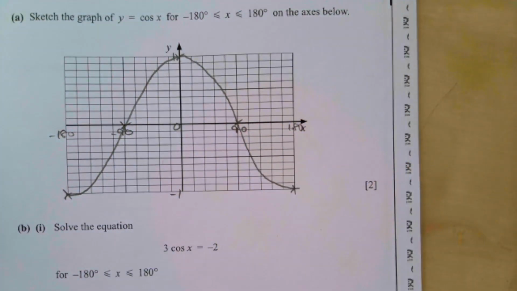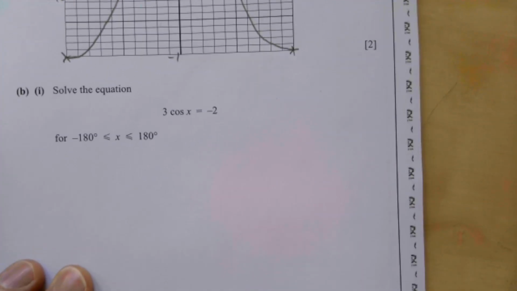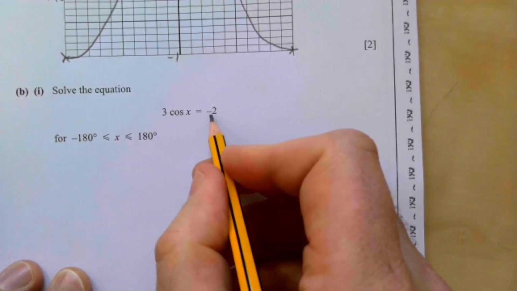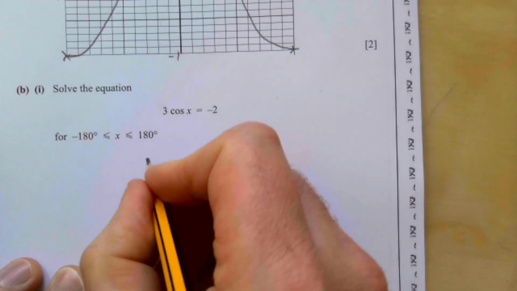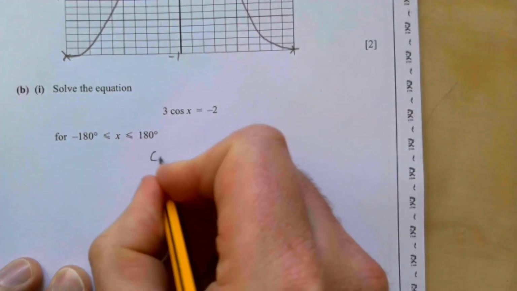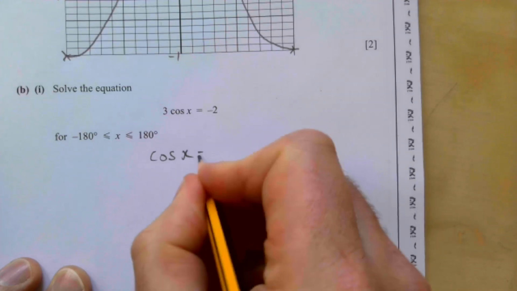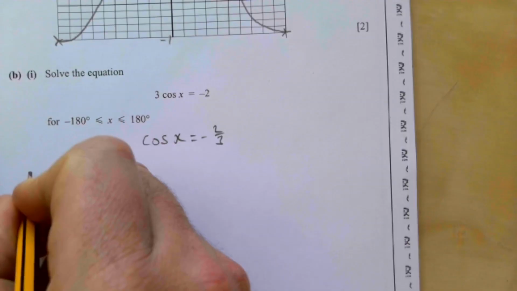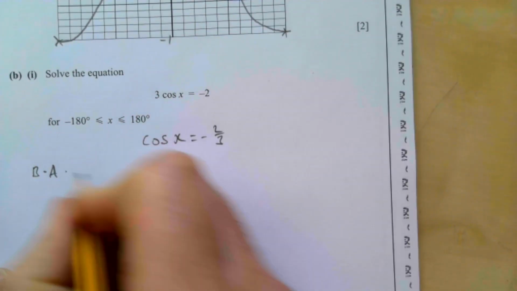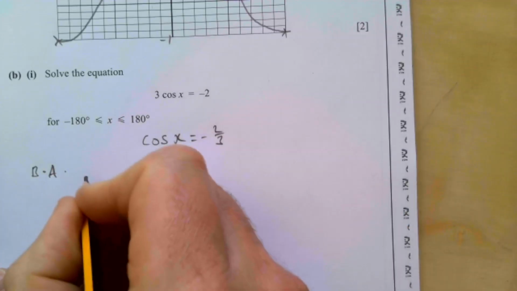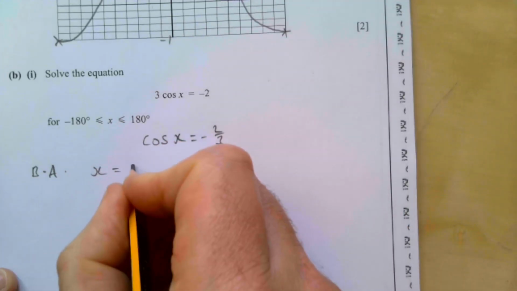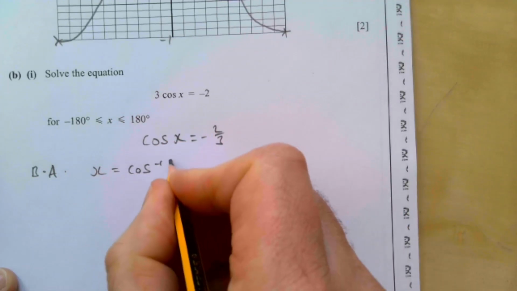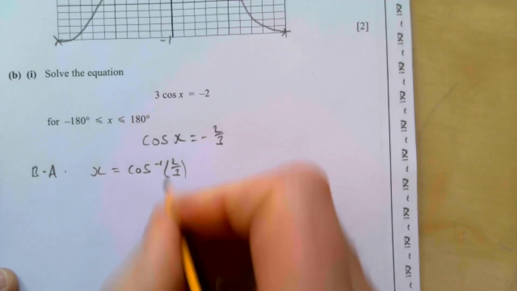And we end up there with that. Solve the equation 3 cos x equals -2. So we need to rearrange this first of all. So it's cos x is then -2/3. And the way I do it, I'm going to find the basic angle. And by find the basic angle, I'm going to ignore the negative. So I'm going to write x equals cos to the -1 of 2/3.